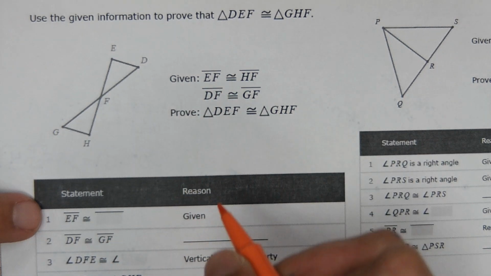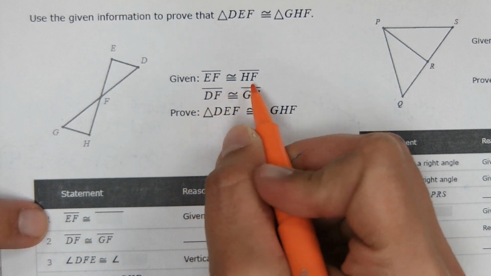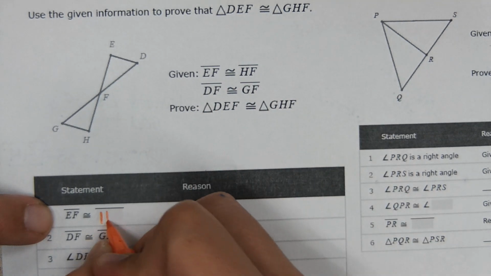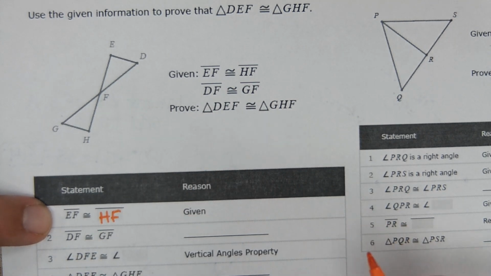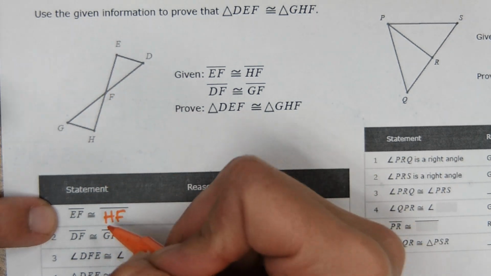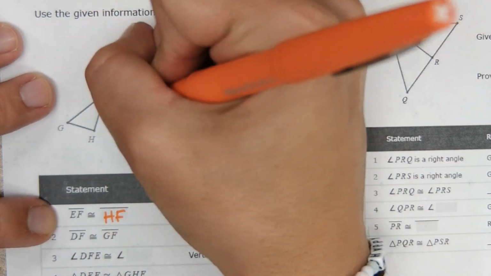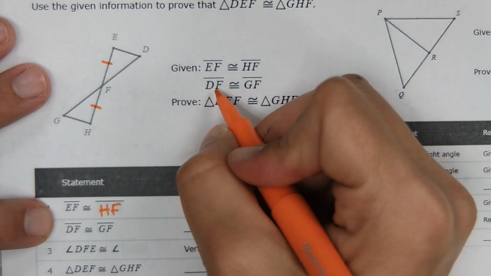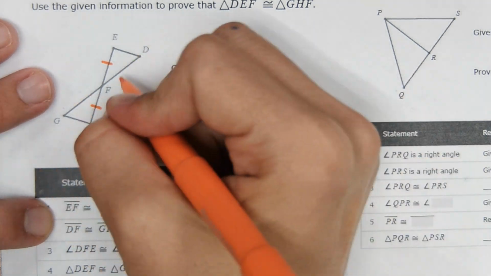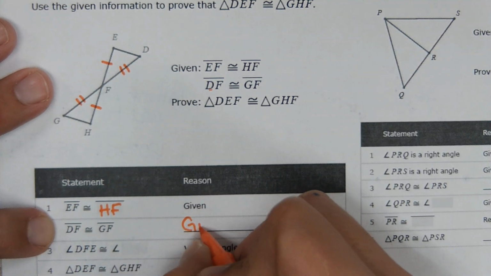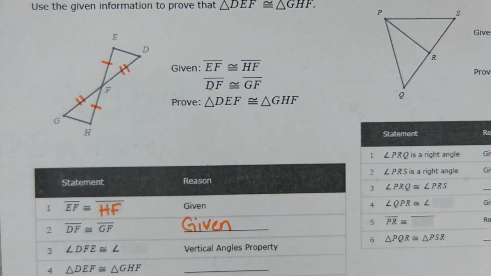They filled in some of the blanks for us. So the given, EF is congruent to HF. We need to just copy this here. So HF is what you type in here. As I look at the given, I'm also going to mark up the picture so I can see visually what's going on. EF is equal to HF. Those are congruent. And then the second given is DF is congruent to GF. And the reason here is given.